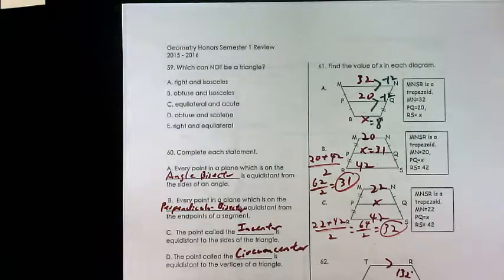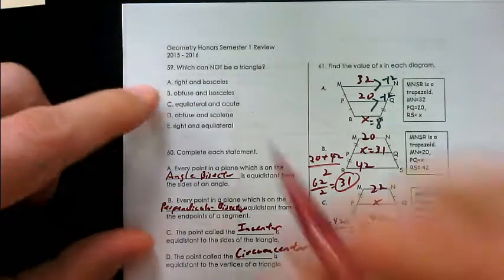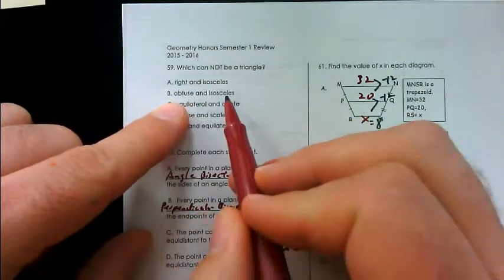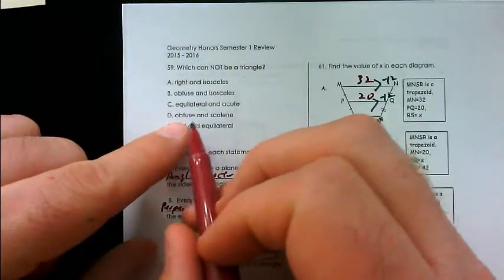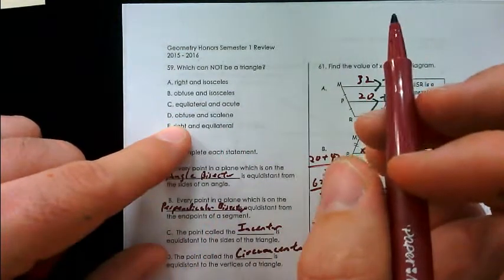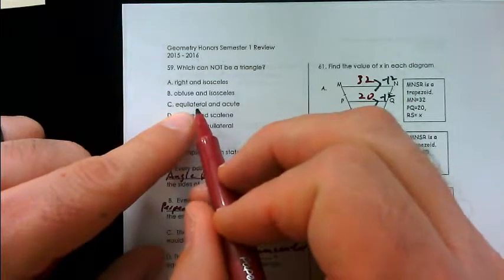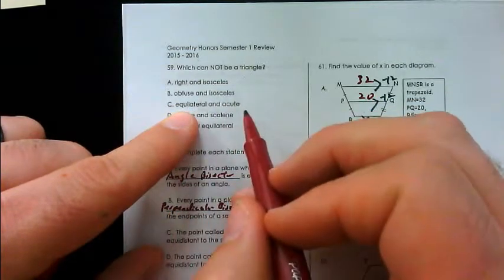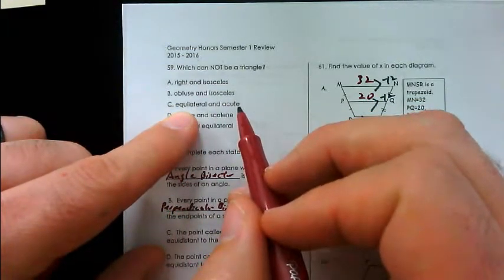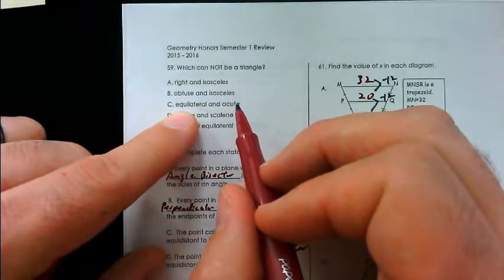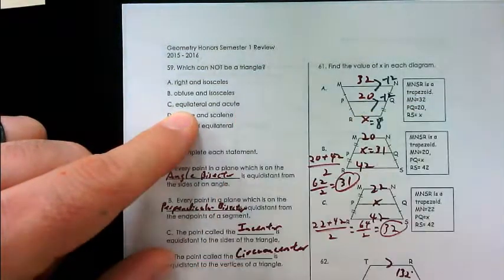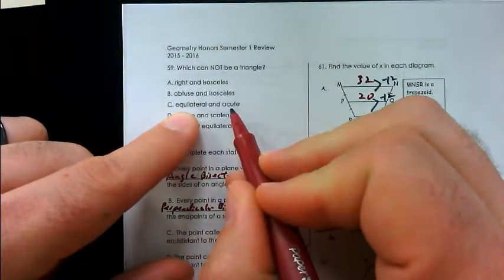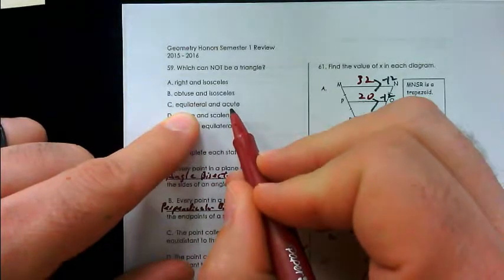Now, I'm not saying they're both messed up. So these other ones are definitely fine. Right and isosceles, those can occur together. Obtuse and isosceles, those can definitely occur together. Obtuse and scalene, those can definitely occur together. Now, equilateral, for angles, normally you would say equilateral is equal angular. But an equal angular triangle, what are the measurements? They're all 60. So is it also true that they're all acute? Yes. All three angles are 60. So that one's still okay.